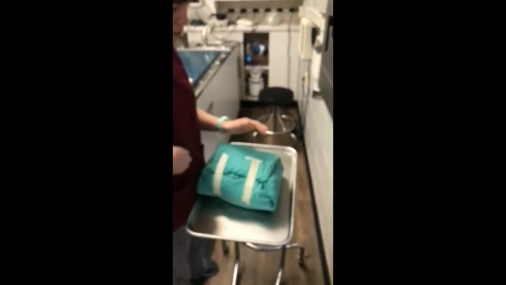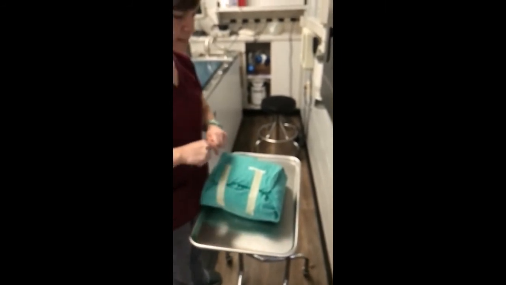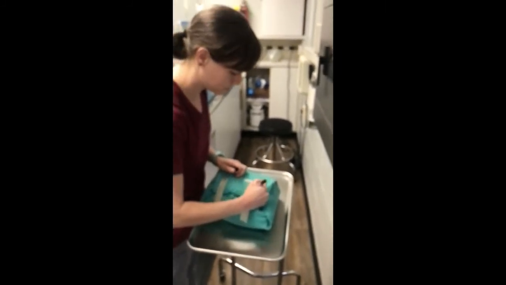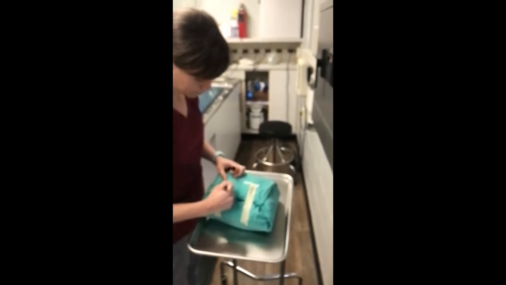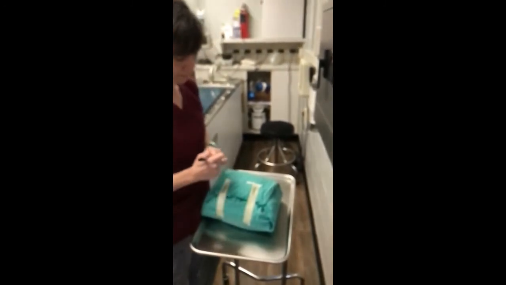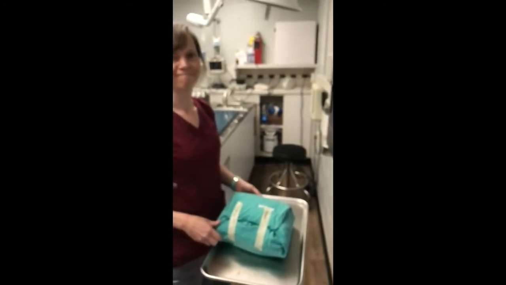You can put that wherever, and then you just want to label with the contents of the pack, so gown, and then the date, and my initials, and we're ready to go.